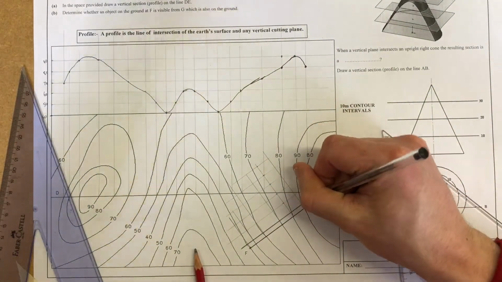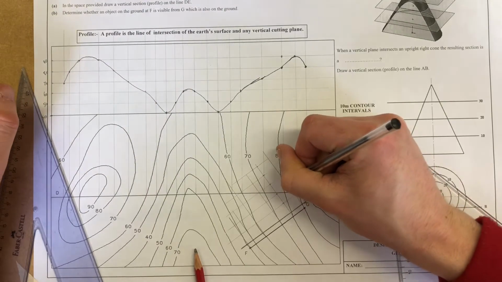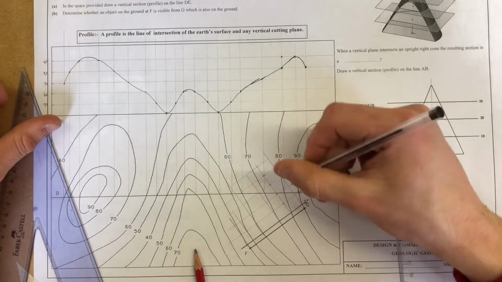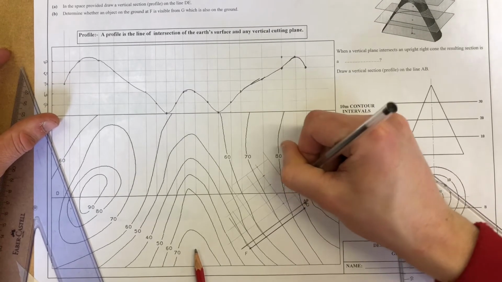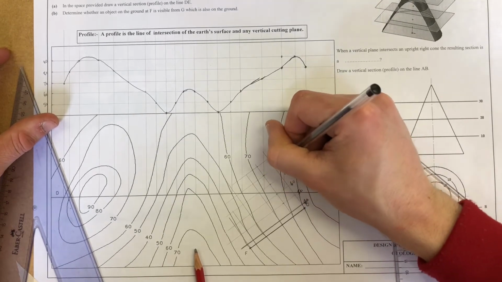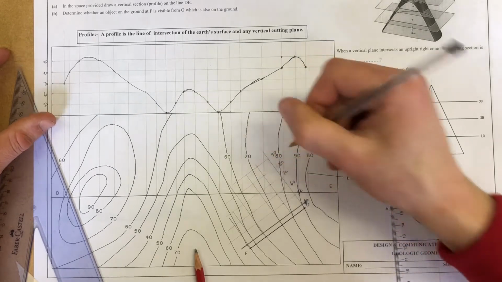And again, with the ground line, I'm not going to go with 20, we're going to go with 40 because 40 is our lowest point. 40, 50, 60, 70, 80, 90.